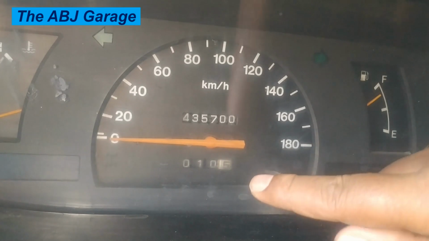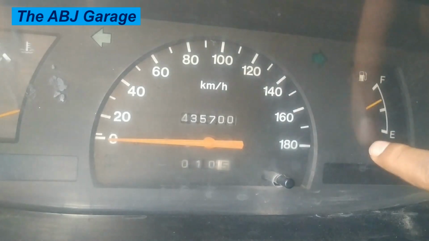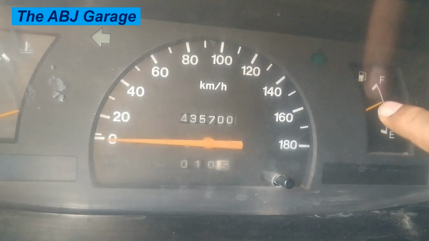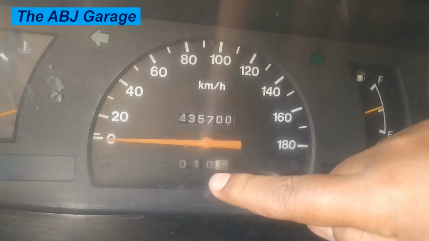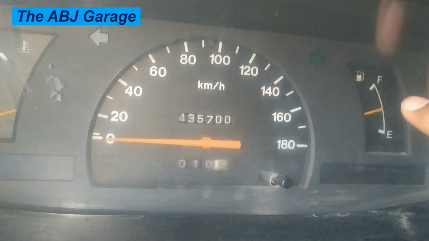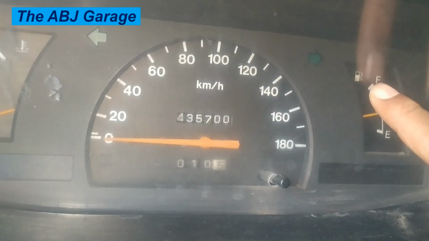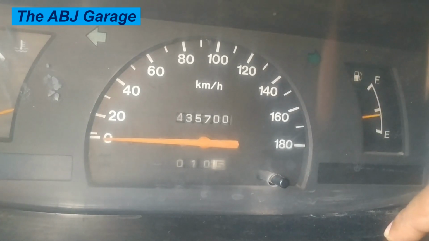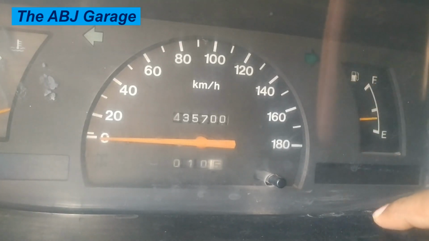Also the trip meter, if you familiarize yourself, will tell you how many kilometers you can travel with the available fuel. For example, for this particular vehicle, with a full fuel tank we can travel 600 kilometers.